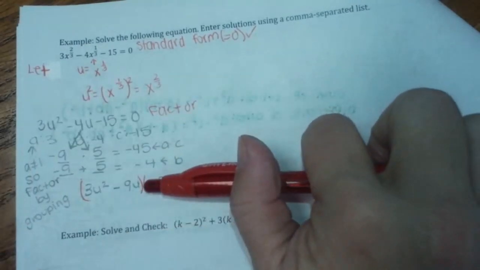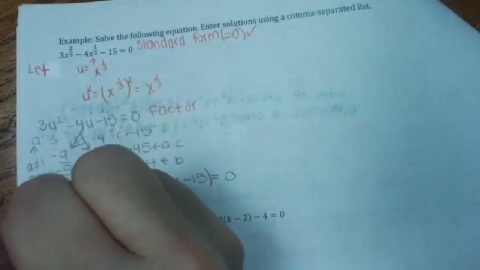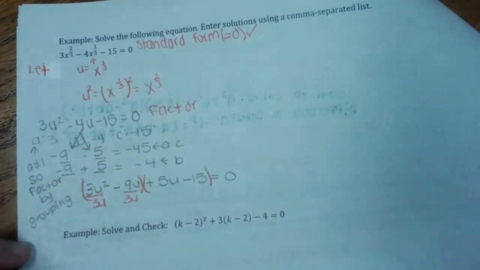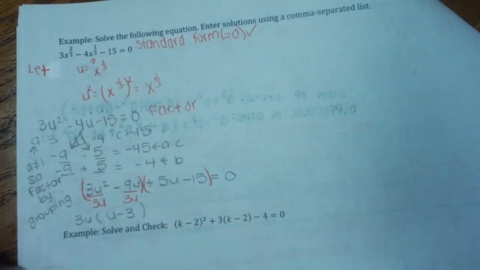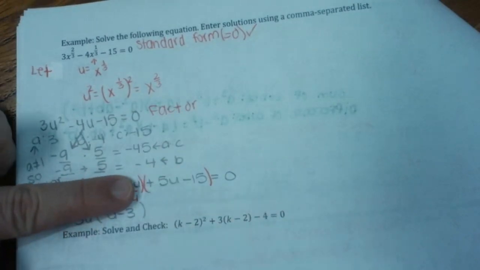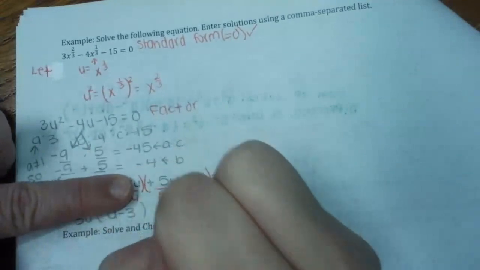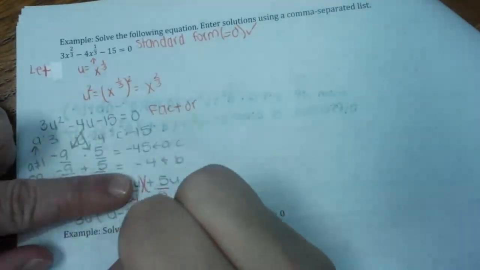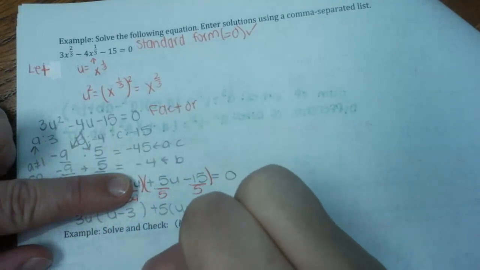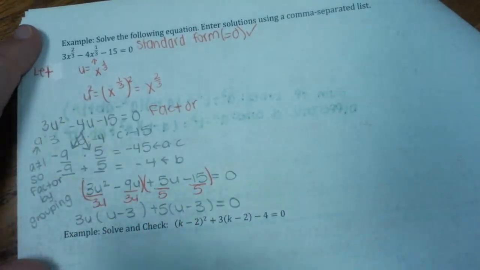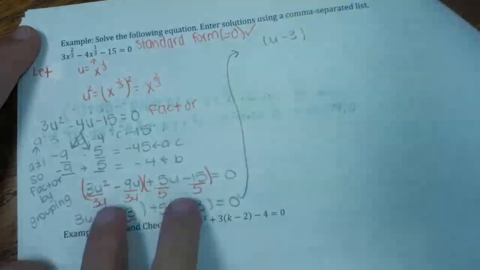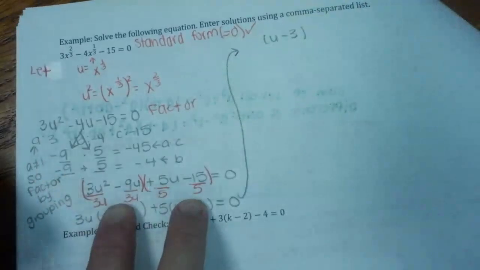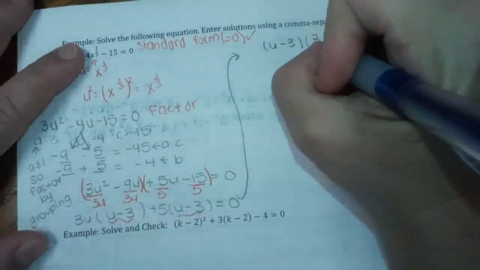Looking at our first two terms, 3u squared minus 9u, let's factor out our GCF of 3u. We're left over with u minus 3. Looking at our next two terms, 5u minus 15, let's factor out our GCF of positive 5. We are left over with u minus 3. We know we did it right because they both have u minus 3 in common, so that'll be one factor. Taking those away, we're left over with 3u plus 5, and that'll be our other factor.